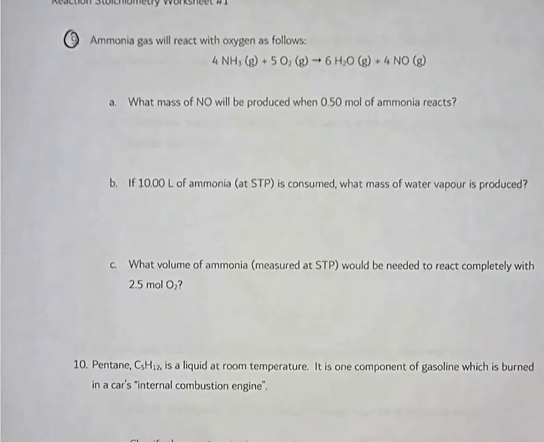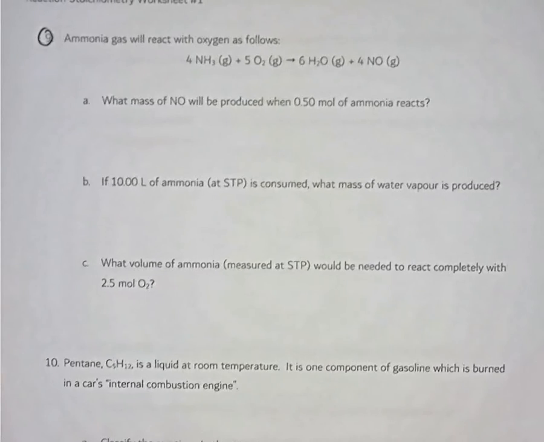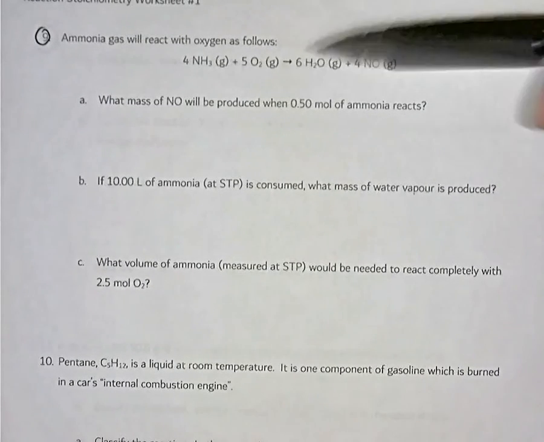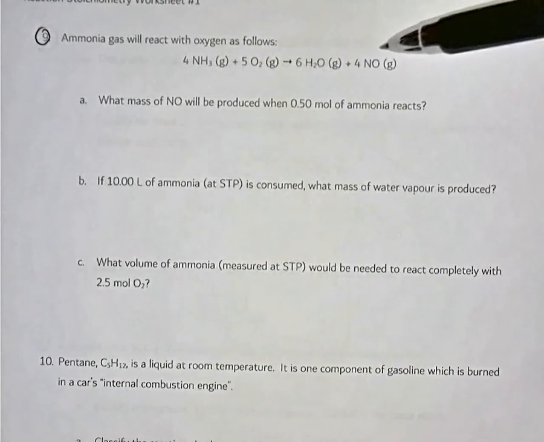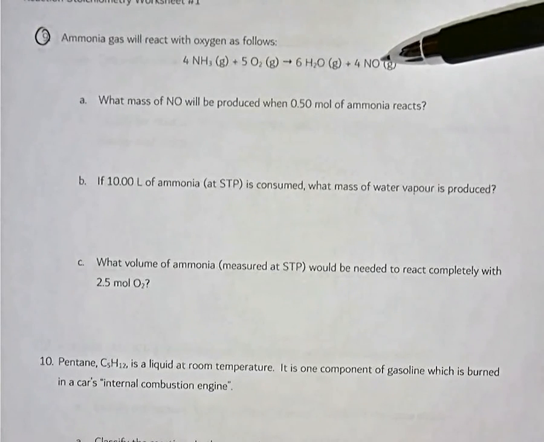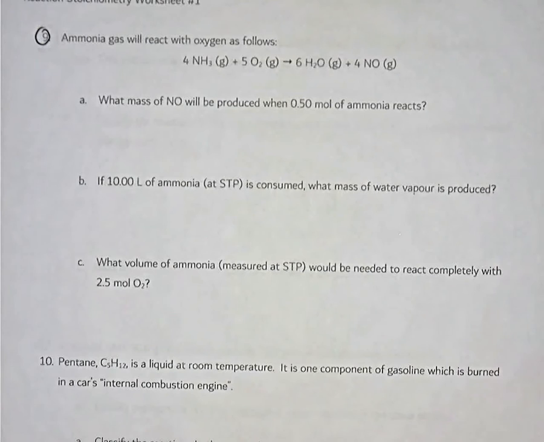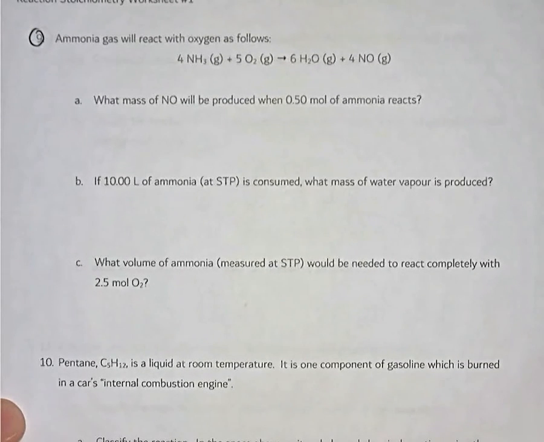Okay, question number 9 on this worksheet. We have ammonia gas reacting with oxygen, and it's producing water and nitrogen monoxide gases. And the question asks what mass of nitrogen monoxide would be produced when 0.50 moles of ammonia reacts. So pause the video and see if you can set up your answer to that.